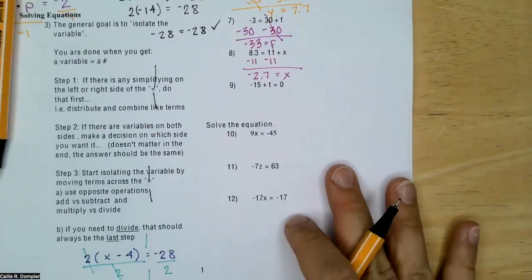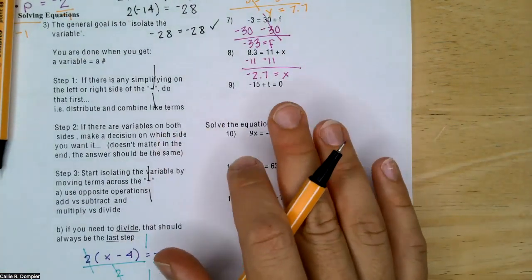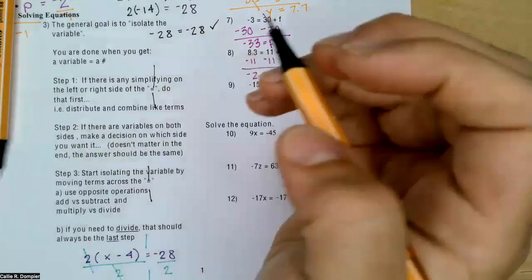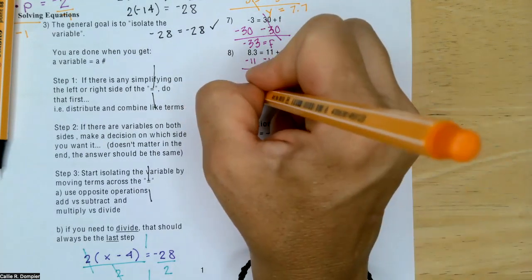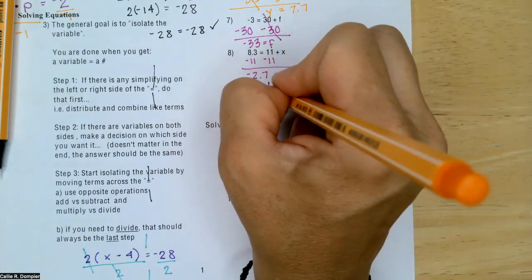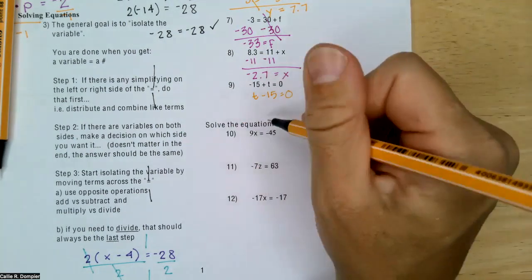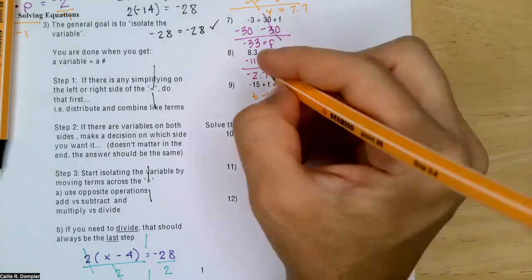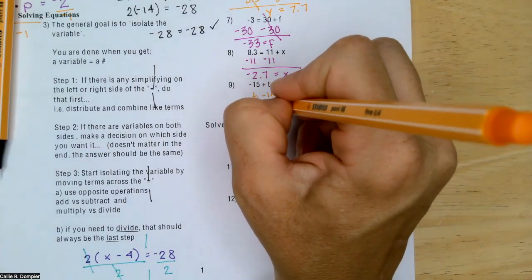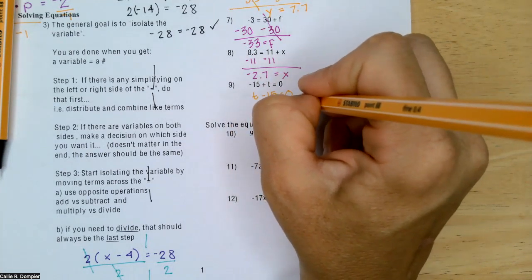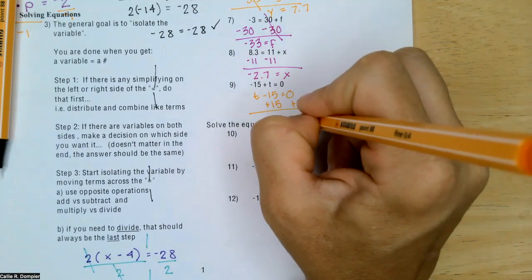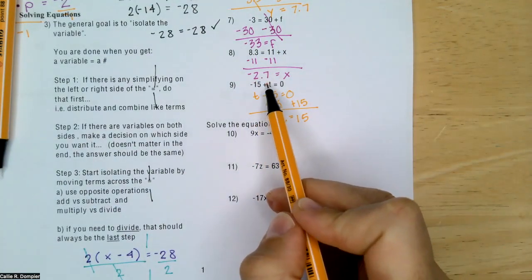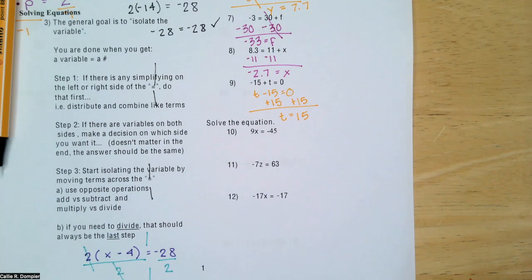Good. Don't be afraid of 0. Just keep doing all the rules you already know how to do, despite there being a 0 there, okay? We have negative 15 plus t equals 0, same as t minus 15 equals 0, okay? It's just a different way to write it, different order to put it in. We want to add 15. If we added 15 on this side, we need to add 15 on the other side. T equals 0 and 15 is just 15. Negative 15 plus 15 equals 0, yes. Good.